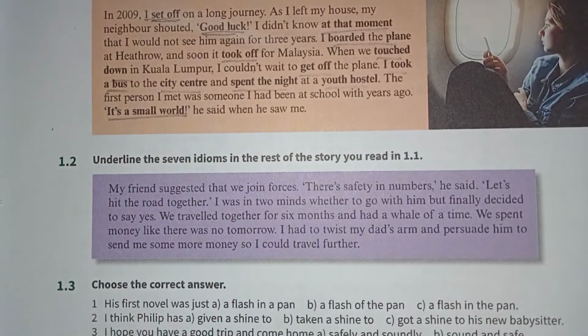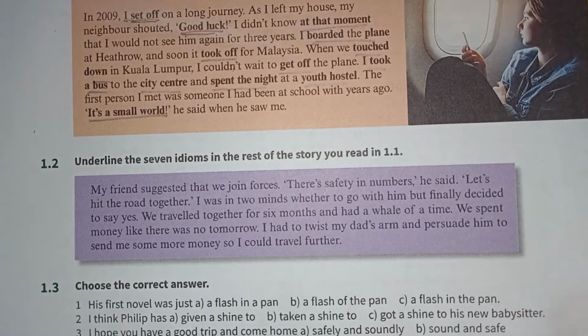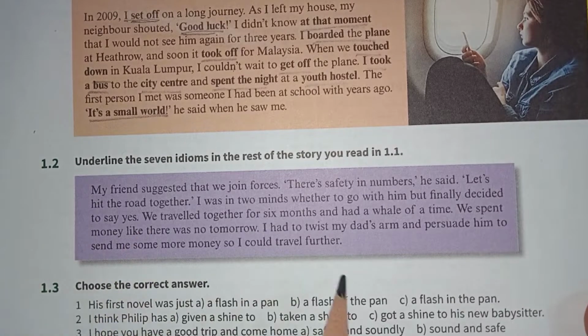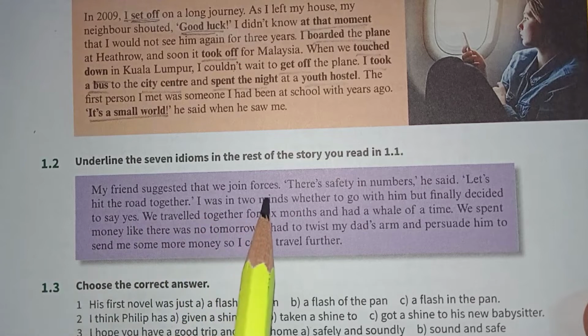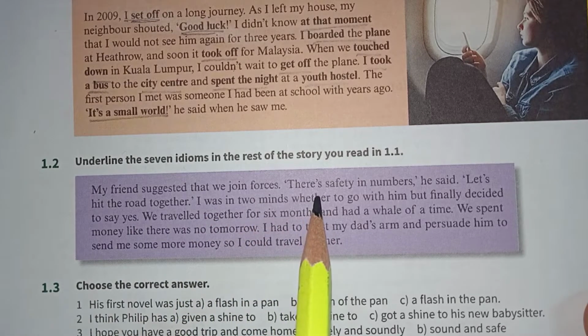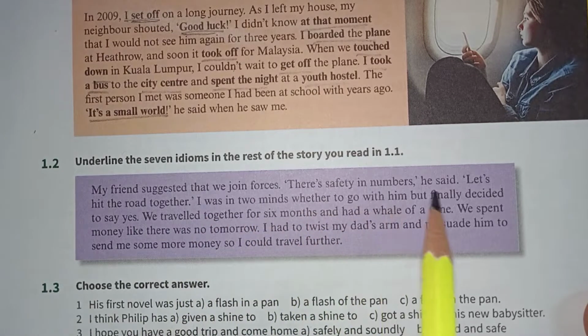Here we have another. So we'll find here which are the idioms in this short story. My friend suggested that we join forces. There is safety in numbers, he said.